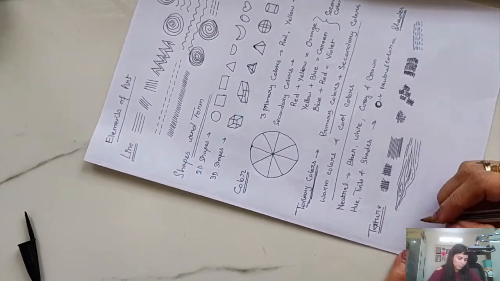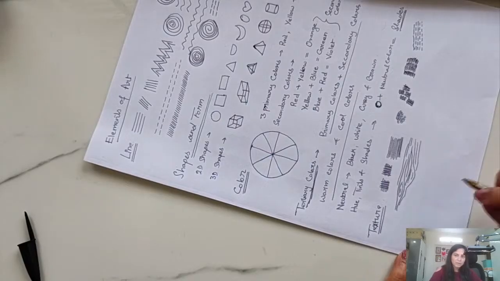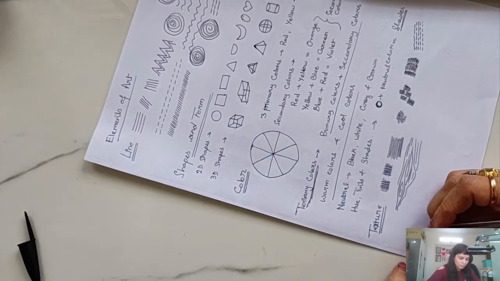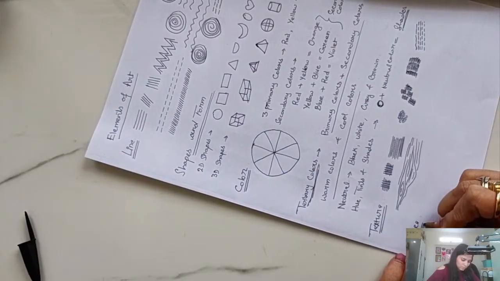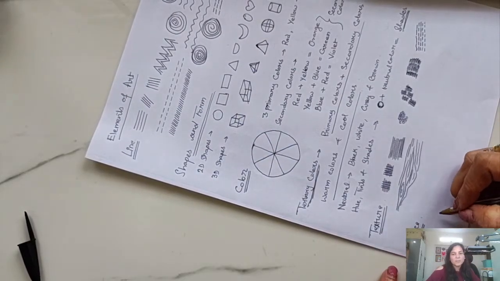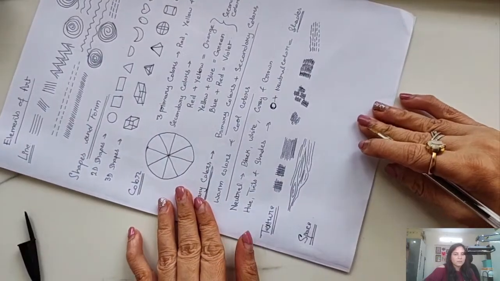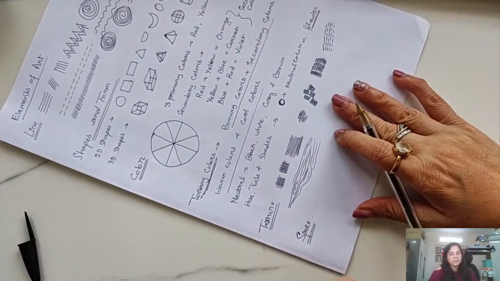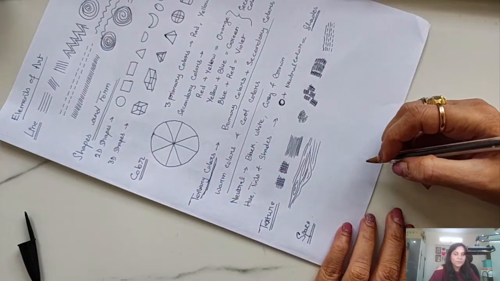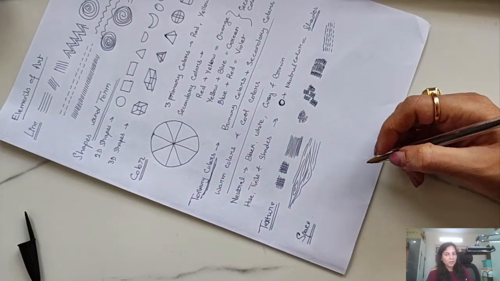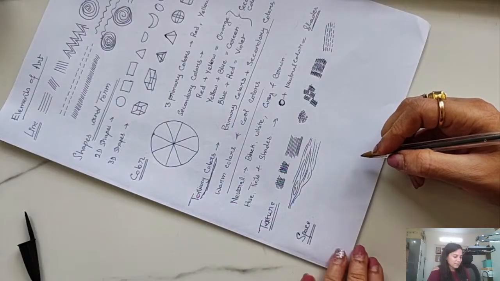Then coming to space. So a space is like whatever view we are making. What kind of space is that?